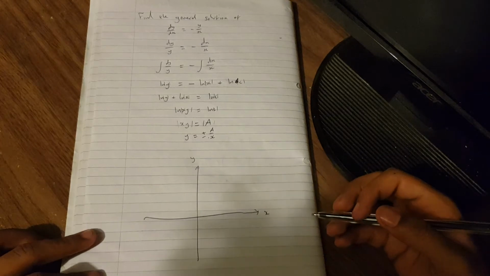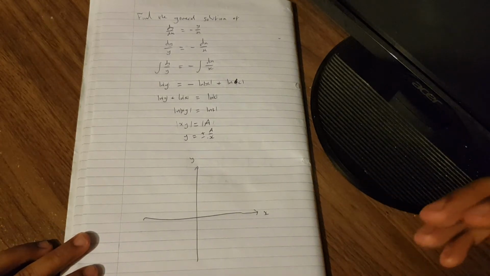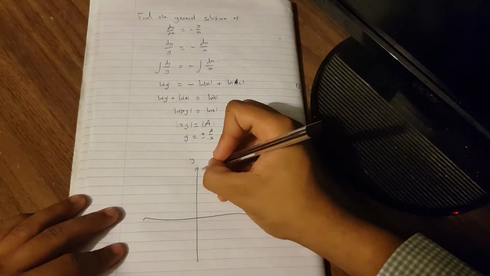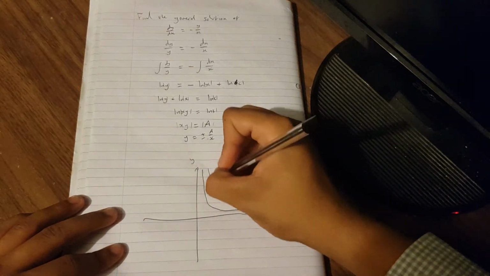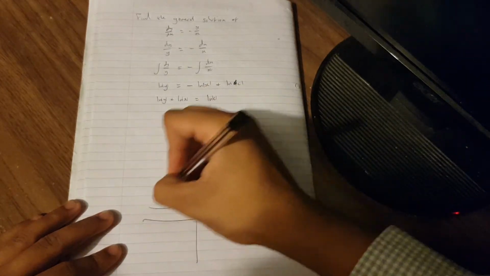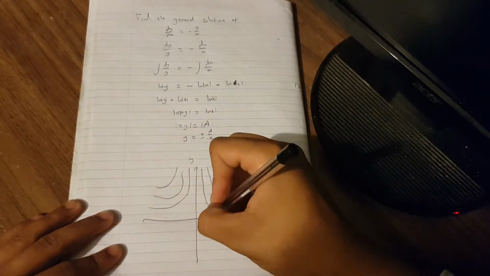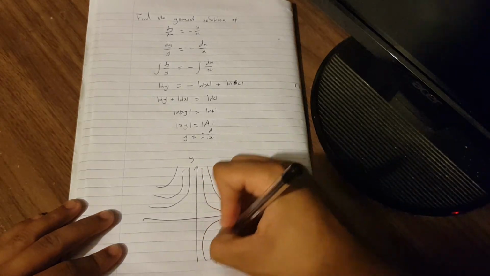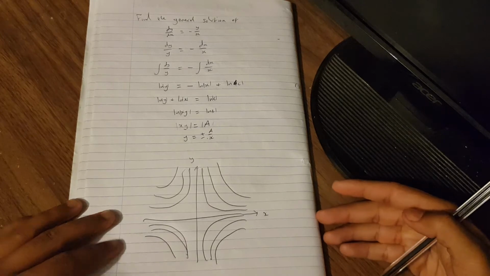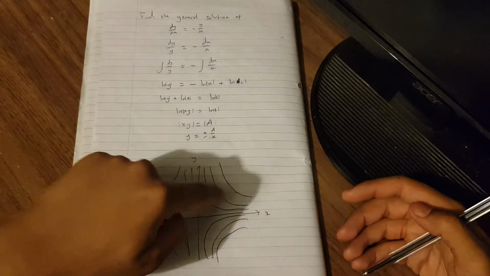A family of solutions essentially means that when you have an arbitrary constant, it can be essentially anything. So it can be like that, or that, or that. So you can have many different solutions.